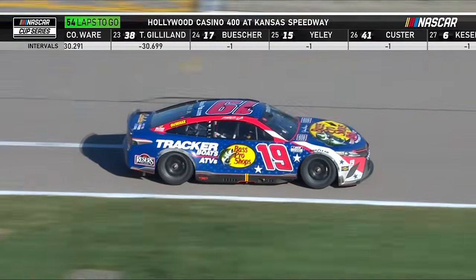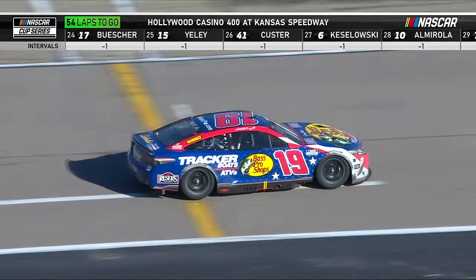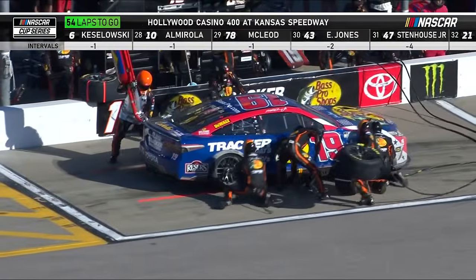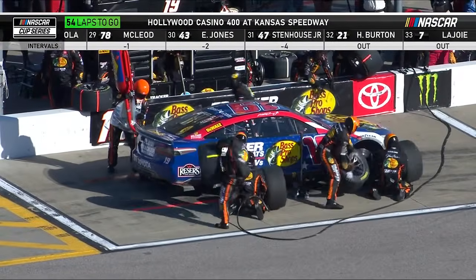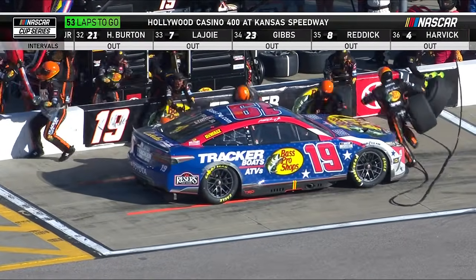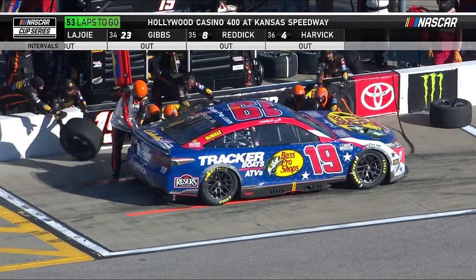We see Martin Truex Jr. is the first car. No surprise. They're going to come down pit road. It looks like they might have had a little contact with the wall, looking at the right side. Parker. Right, and this team told me they were going to be aggressive. They got nothing to lose. They're not in the playoffs. They are simply going for wins, and this is part of being aggressive right here.